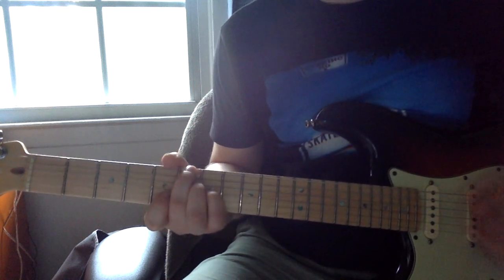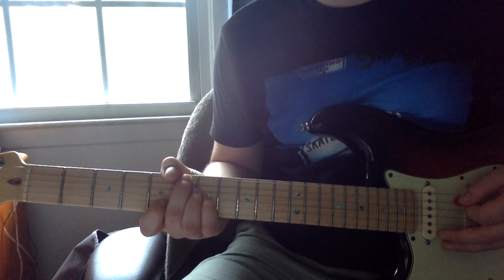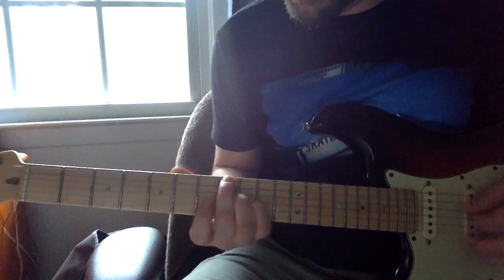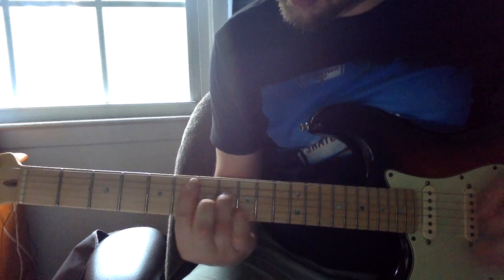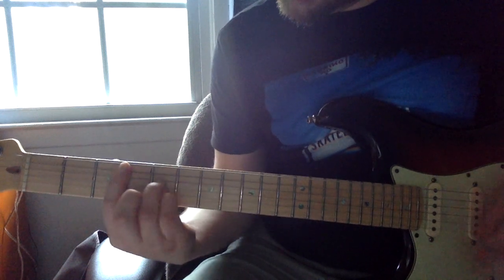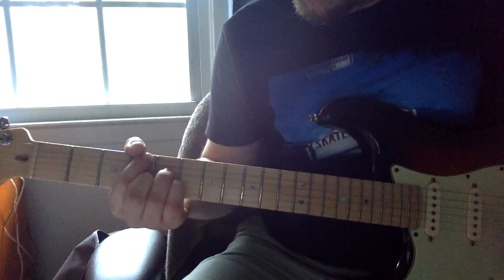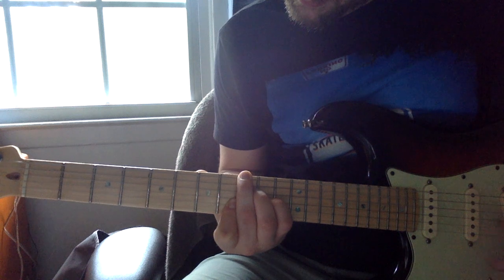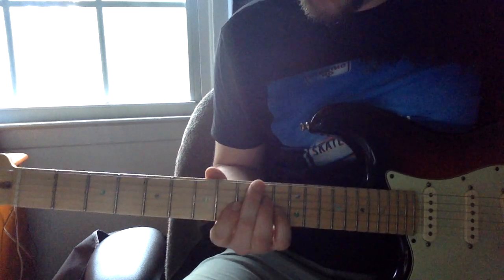That kind of resolution, I think they use this as a minor subdominant in There Will Never Be Another You. It's like... Yeah, so you got that... Actually, that's a backdoor dominant, but you get the point.